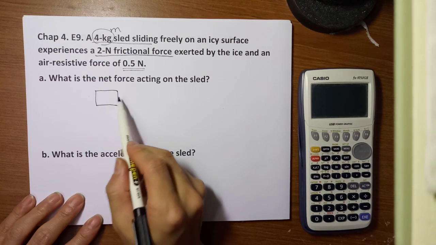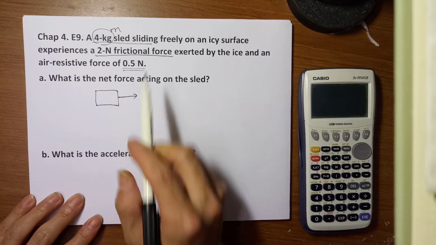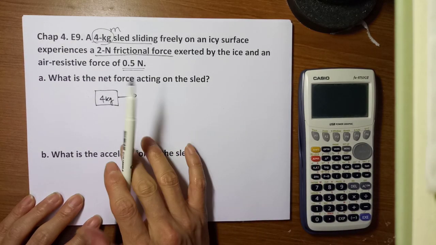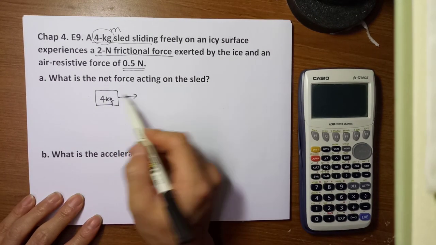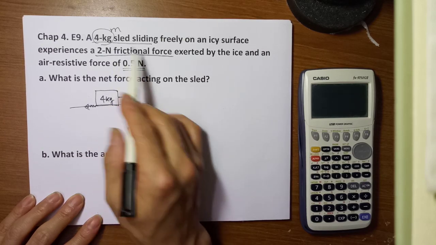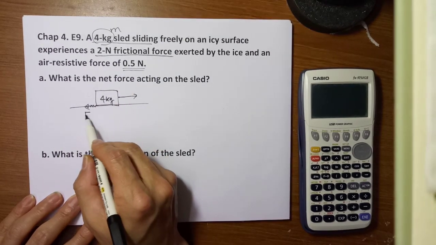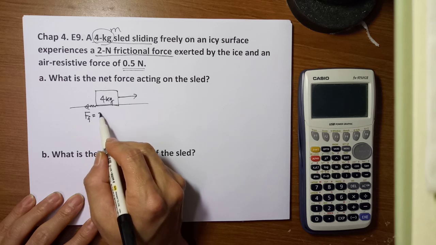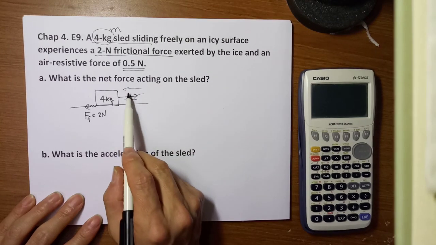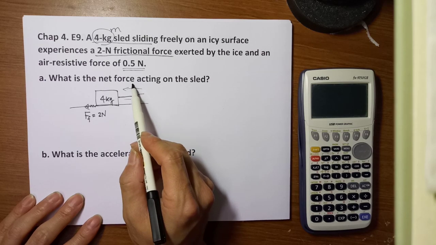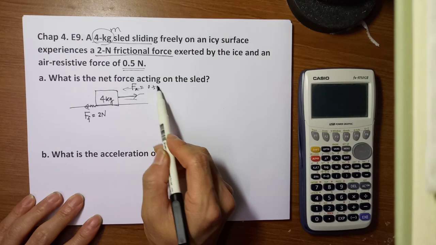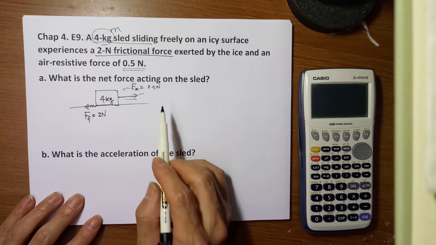Okay, 4 kilogram sliding freely, and there is supposed to be some motion there, and then friction of your surface by ice, F friction equal 2 Newton, and also air resistance, F air equal 0.5 Newton, opposite direction of motion, right?